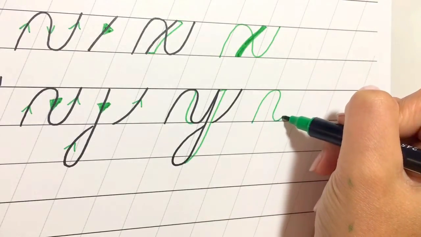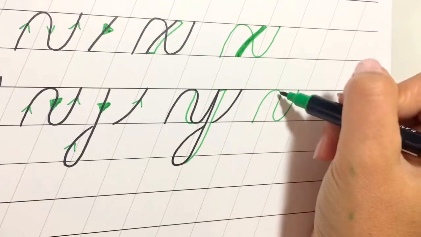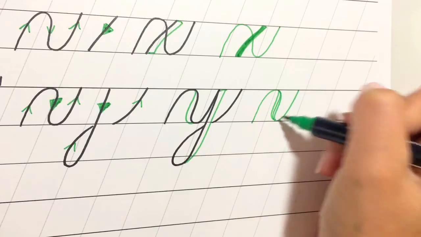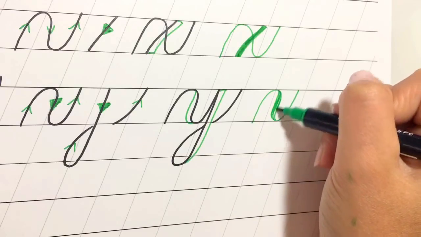Again, if you're planning on filling it in, you could just make this an even compound curve, add a little bit on the left, add a little bit on the right, and then fill it in.